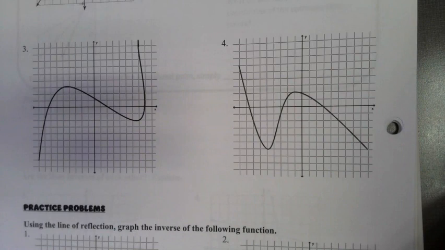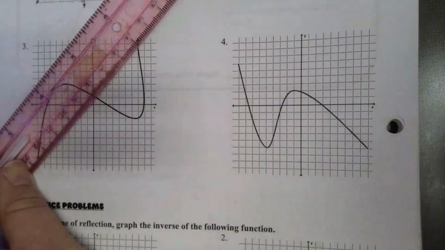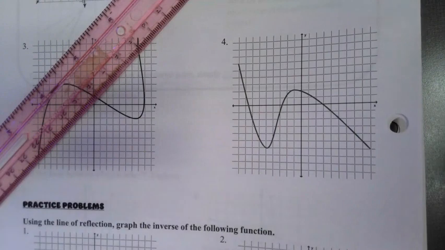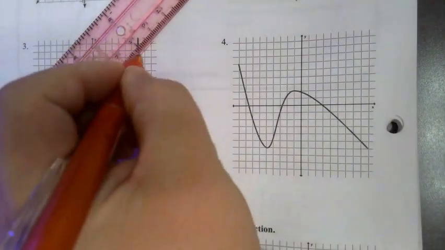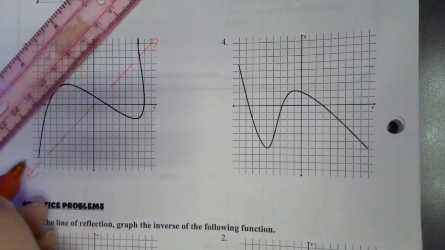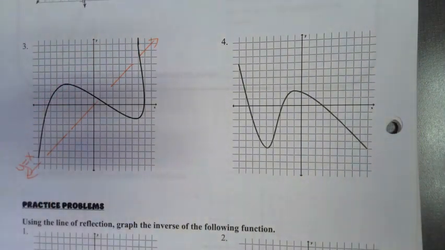For curves, we're going to do things much in the same way. So we're still going to be drawing our line of reflection at y equals x using a dashed line and labeling it as y equals x. But when we're picking points, we have to be a little bit more picky about which points we choose. We want to choose end points and turning points.